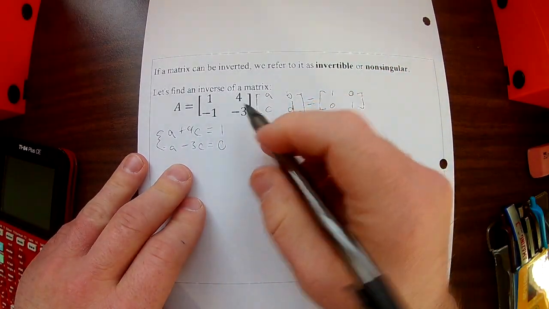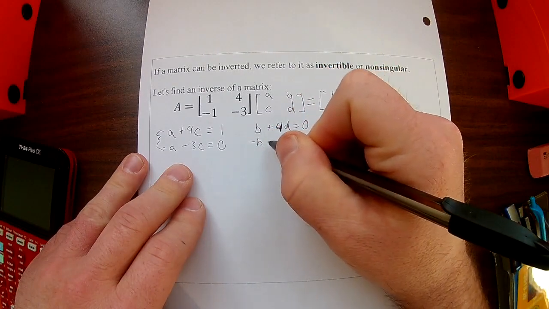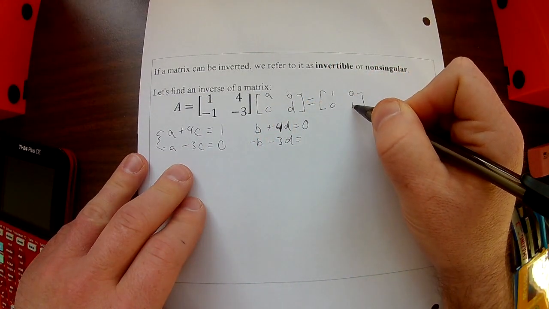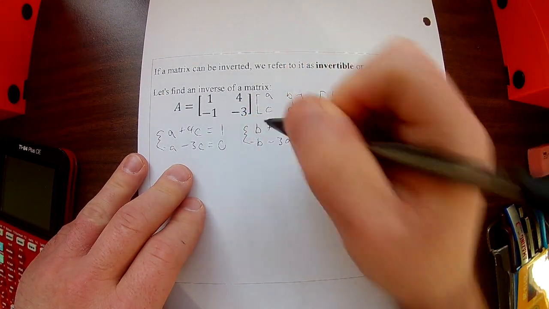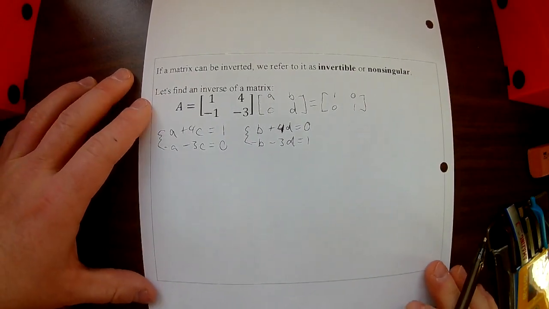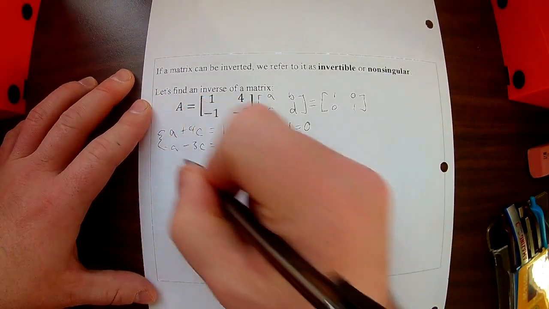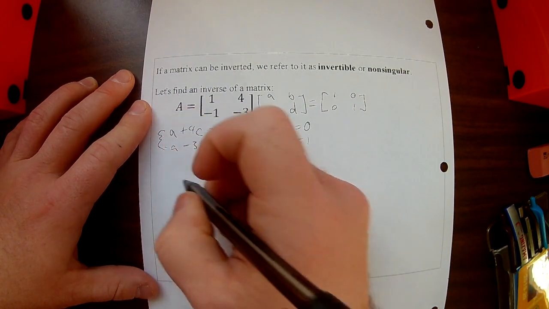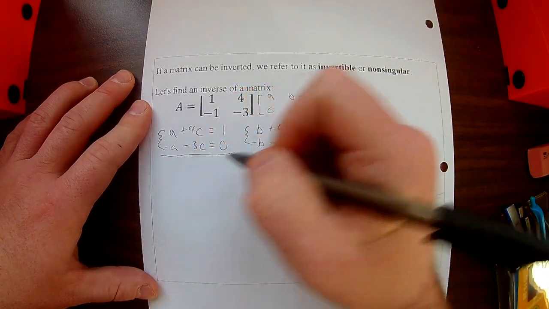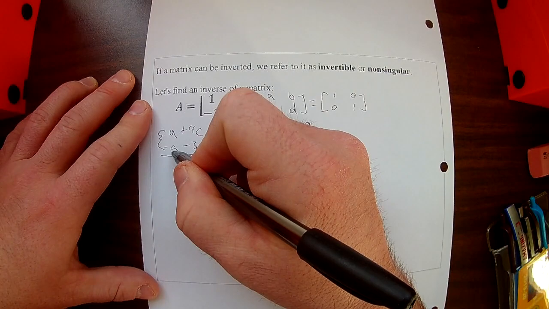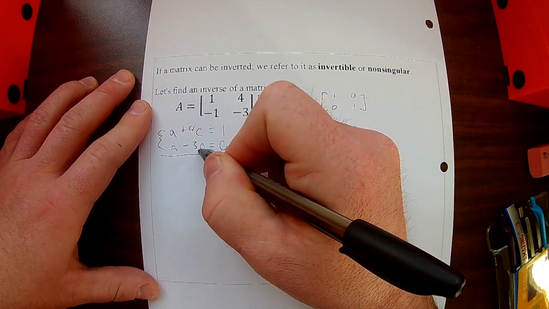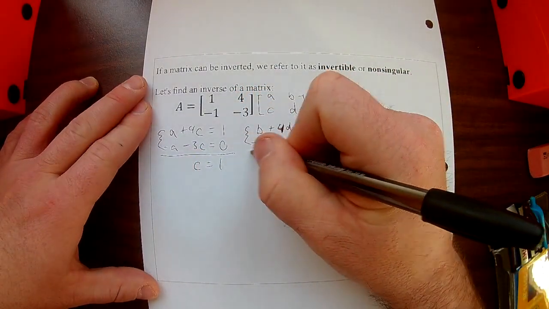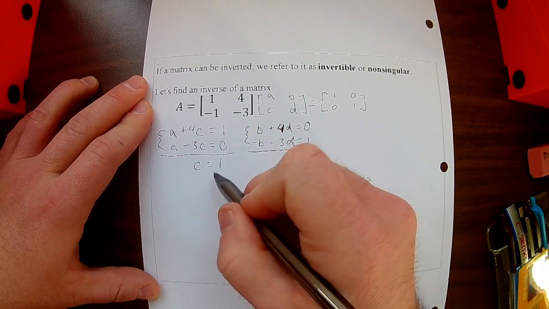Second row by second column, negative 1 times B gives me negative B. Negative 3 times D gives me minus 3D is equal to second row, second column, 1. Okay, cool. Look, I've got two systems. Solving those two systems allows me to get opposite coefficients here. So opposite coefficients, I can just add down the columns and eliminate. A and negative A cancels out. 4C and negative 3C gives me C equals 1. Over here, well, actually, let's finish this up first.